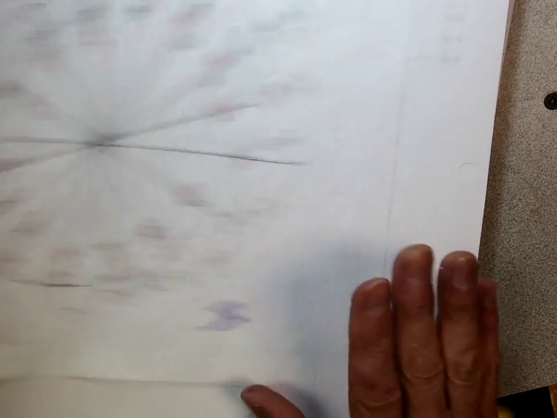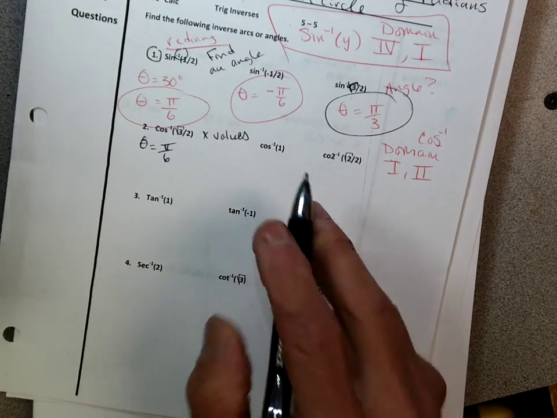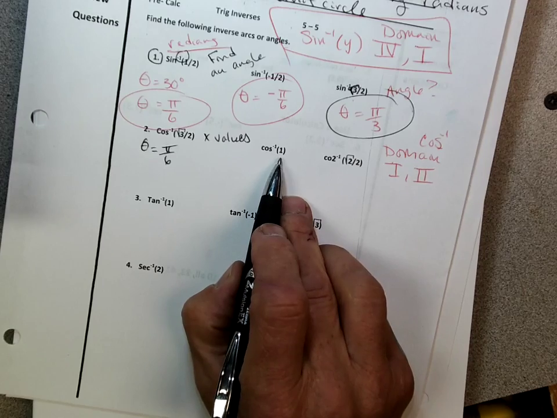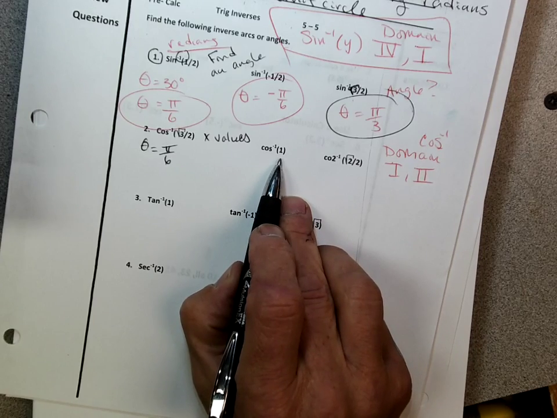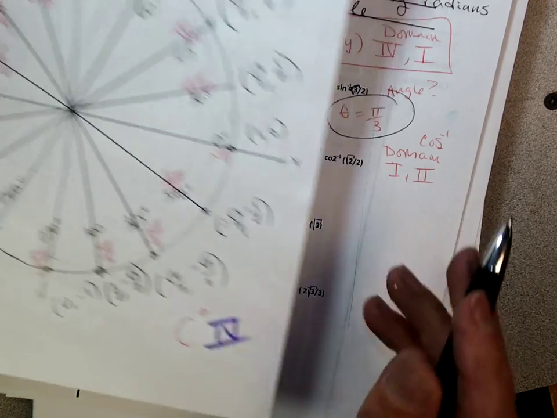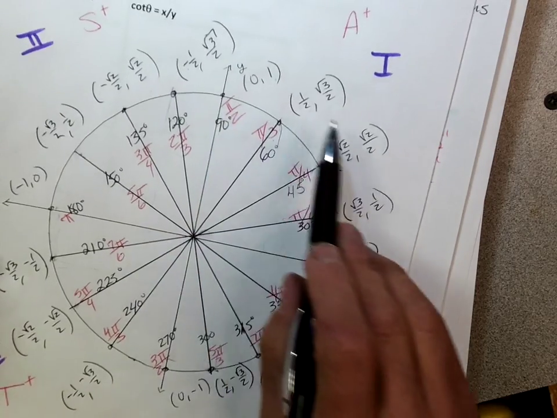Okay, so let's finish this up. So cosine inverse of 1, so we're looking for an x value of 1 in quadrants 1 and 2. That's right. It is right there.